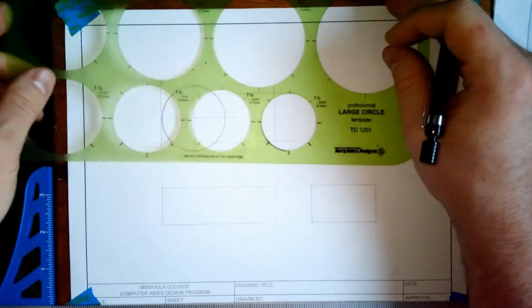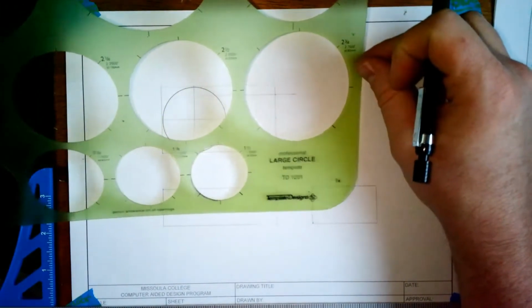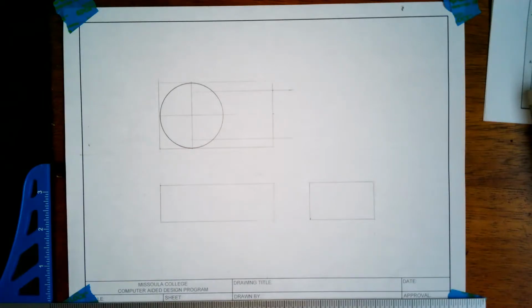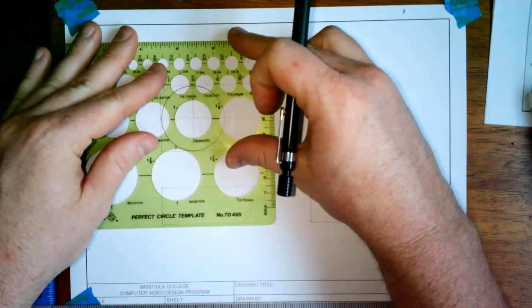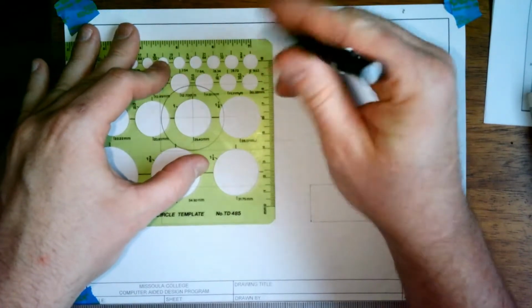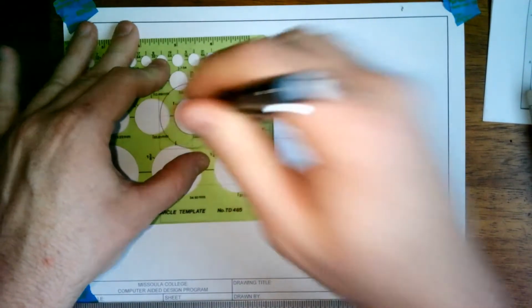And then the inside circle has a diameter of 1 inch. So, of course, I need to use both of them. Same thing, line the center marks up with the lines that I drew, and then draw my circle.